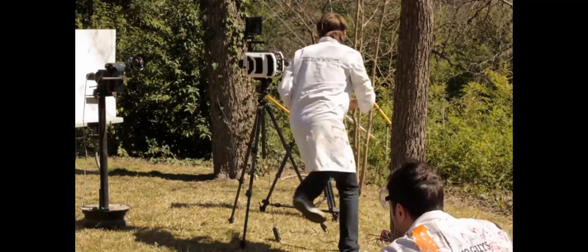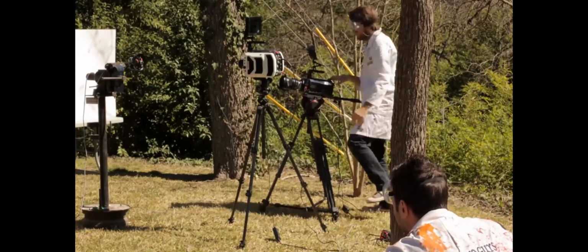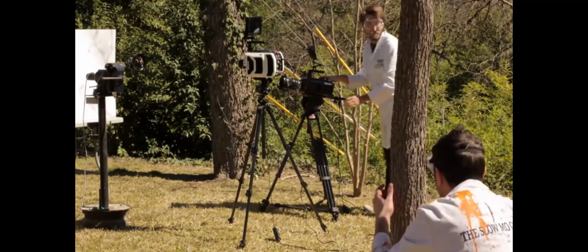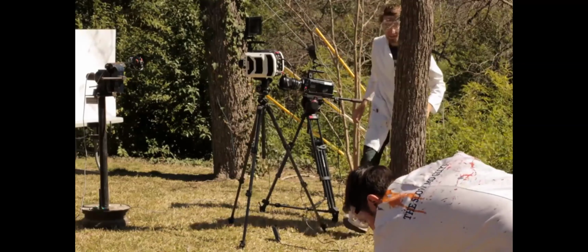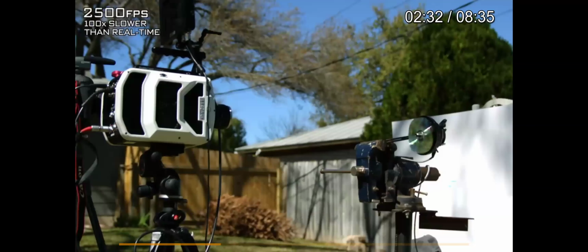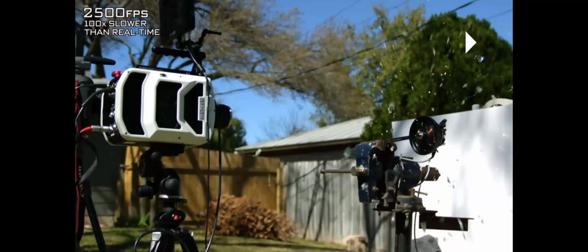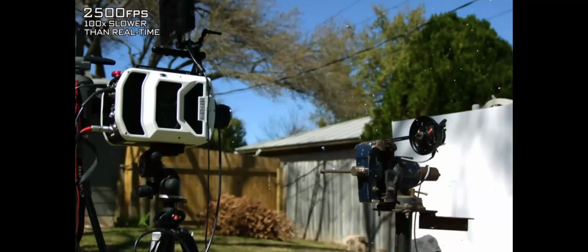There it just pops. Yeah. Now we will see that in slow motion. Look at the DVD, how it got completely bent actually. 2,500 frames a second. It just pops like a balloon. Fast enough to see what happened there.